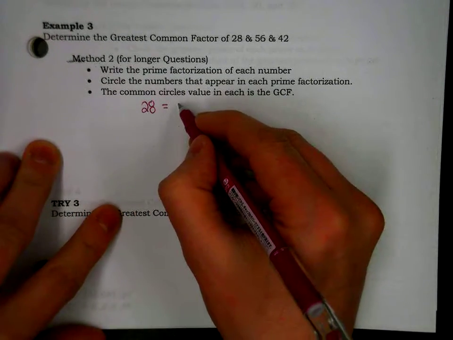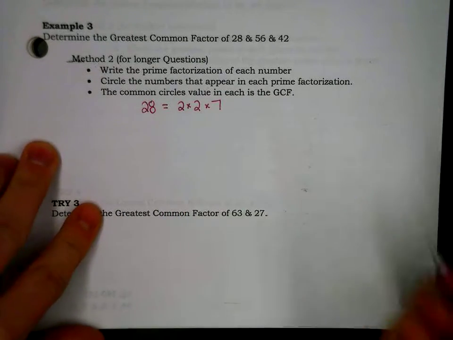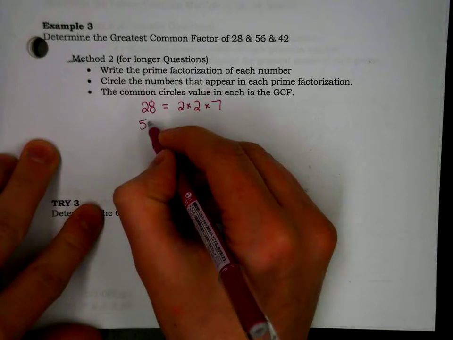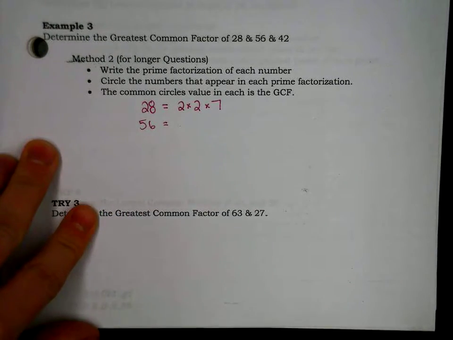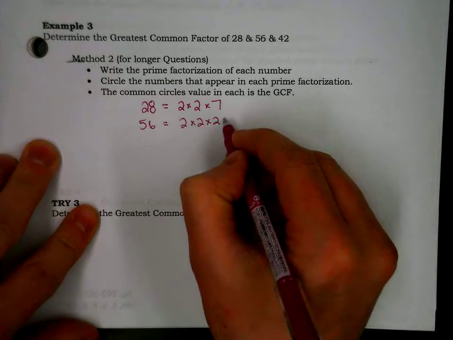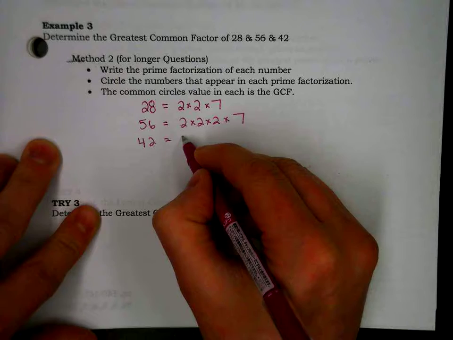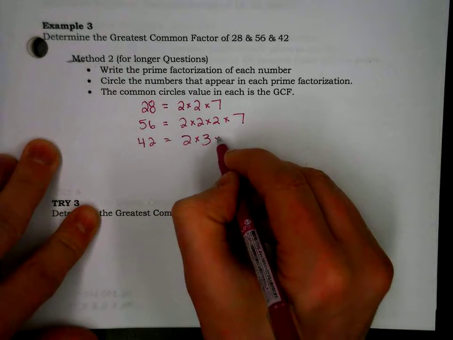For the number 28, it could be broken up using a factor tree into a 2 by 2 by 7. The number 56, we could break up using the similar approach as before into a 2 by 2 by 2 by 7. And for the number 42, we could break it into a 2 by 3 by 7.